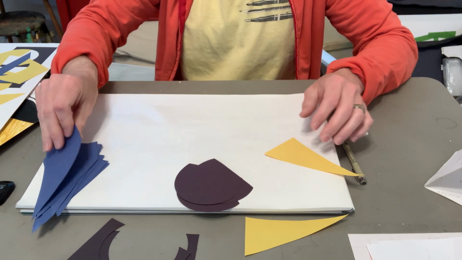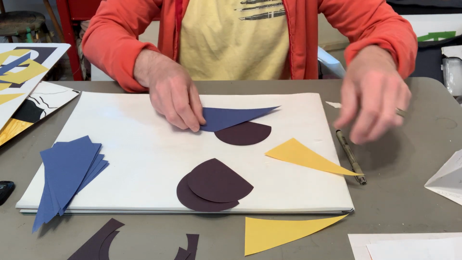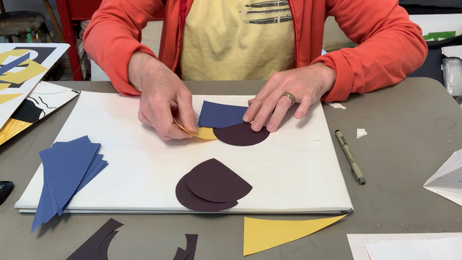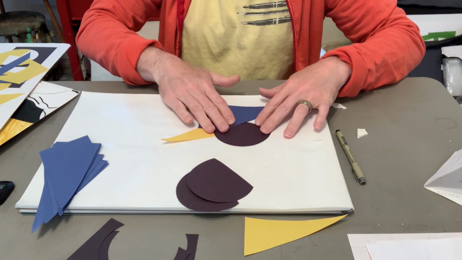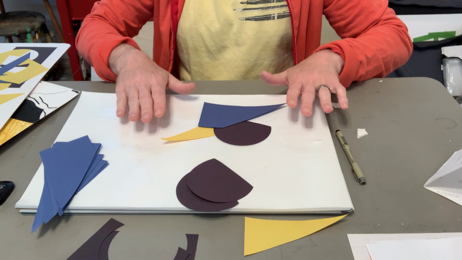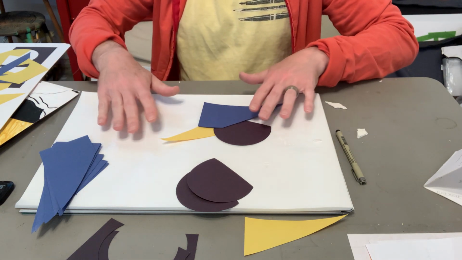Then what you'll do is play with how you could build these into a bigger design. So it's the 3 combined together that you're using to make a bigger design. You will glue these together and make many, many, many copies of this.